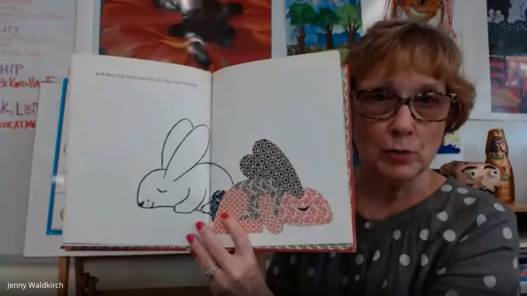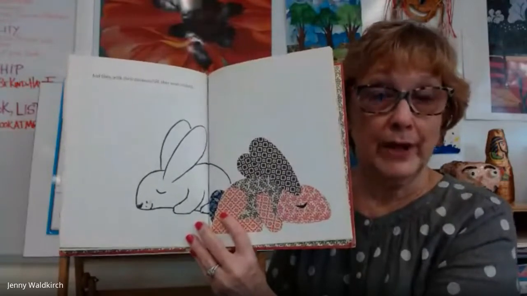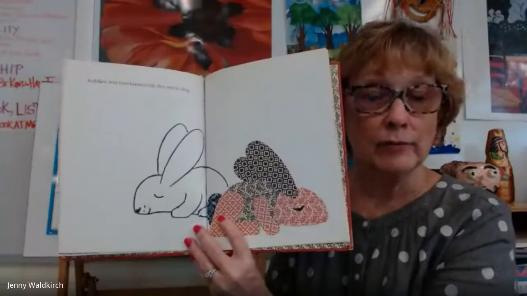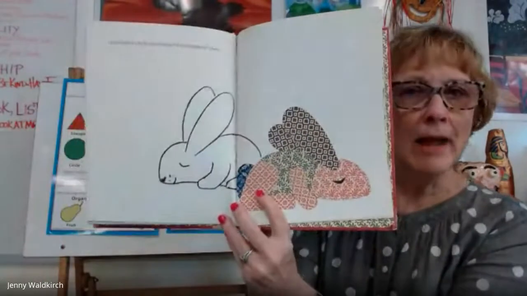That reminds me of Mr. Walkirk after Thanksgiving dinner when he eats a lot of food and then he lays down on the couch and falls asleep. Just like these rabbits.